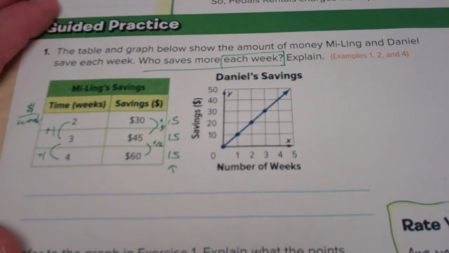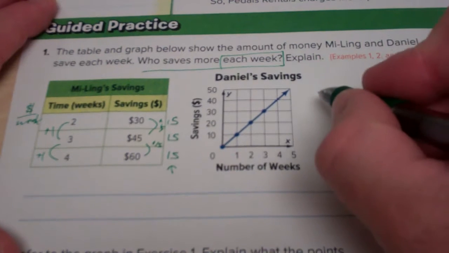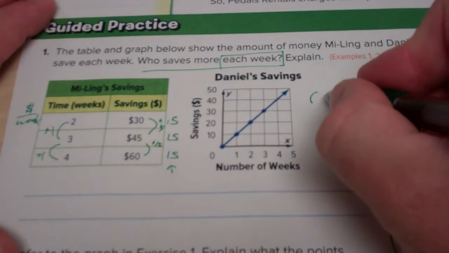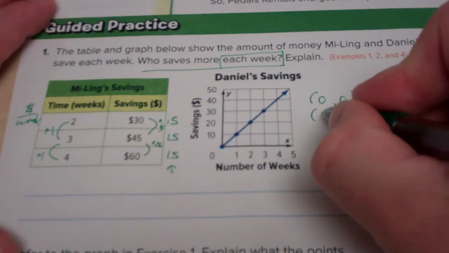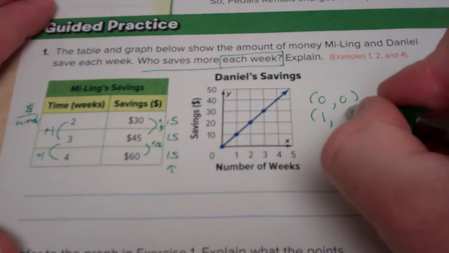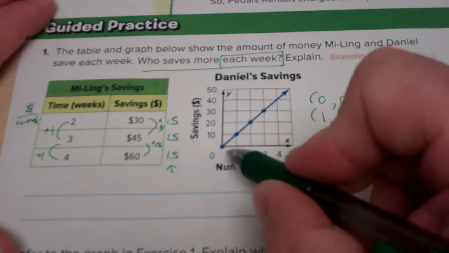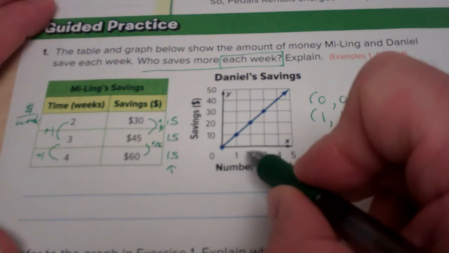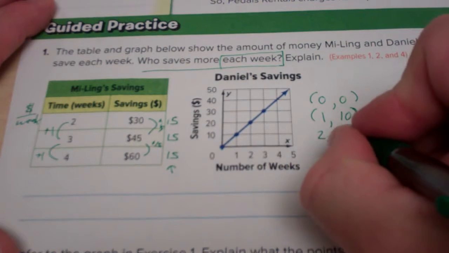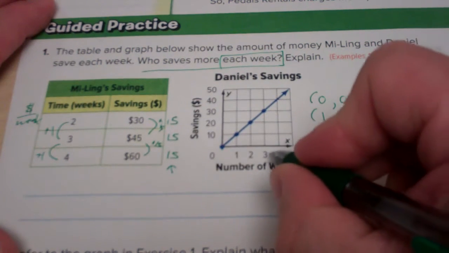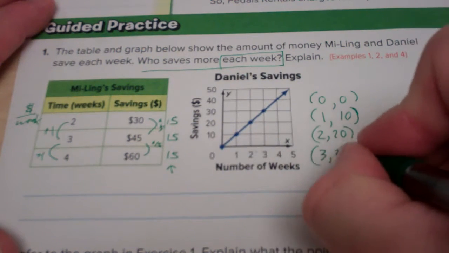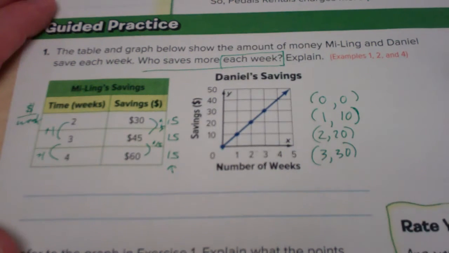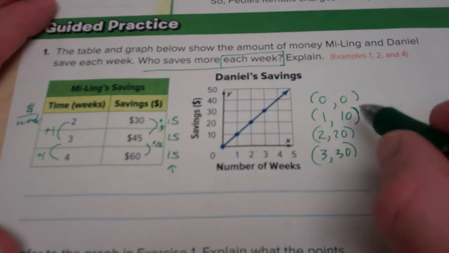So I'm going to go to Daniel. Daniel, if you look at him, we could write all these as coordinates. Coordinates being an X and a Y. So let me give you 0, 0. Does that help you understand proportional? Should. 1, 10. And by the way, I'm counting these as an airplane. I'm going horizontal axis, then vertical axis, right? So 2, 20. 3, 30. So on and so forth. I'm not going to give you all those, but if I divide them, you might notice that you try to do 0 divided by 0. Well, guess what? We can't divide by 0, so that one's impossible, but let's try the rest of them.